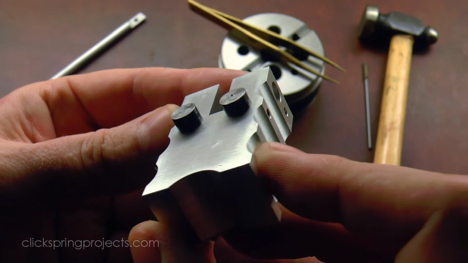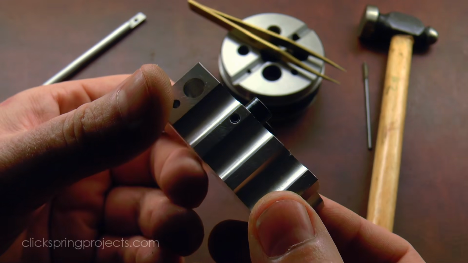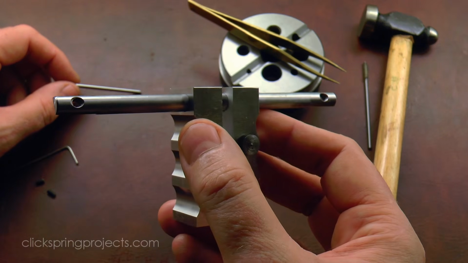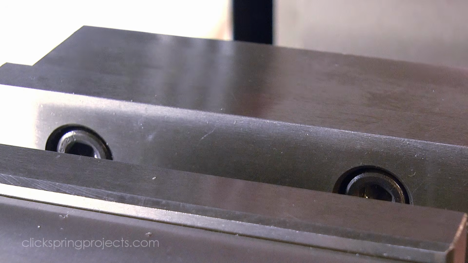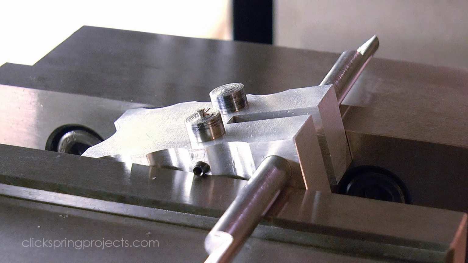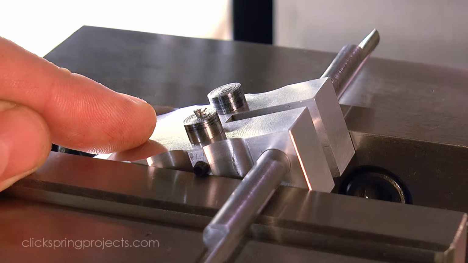Now, as it happens, with all of these holes in close proximity, there's an opportunity to use the various shafts, pins and screws as a crude sine bar to conveniently set the correct angle for the fixture in the mill. Just drop the fixture into place like this and then close the vise.